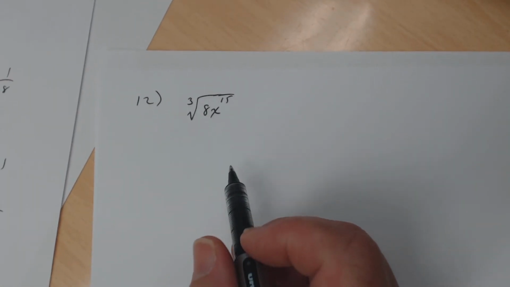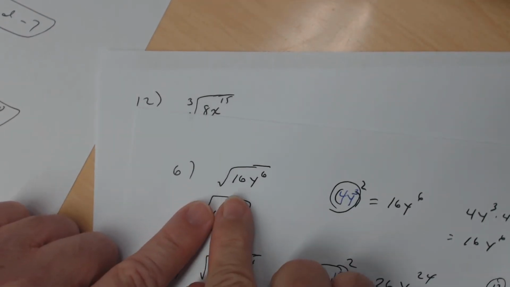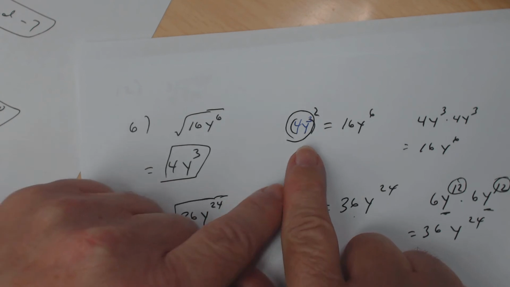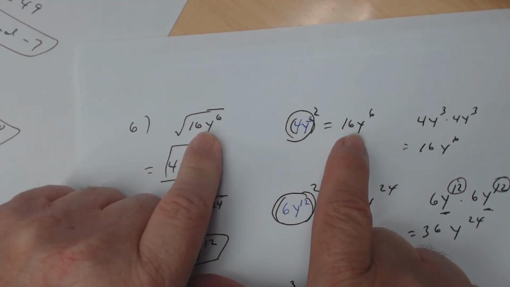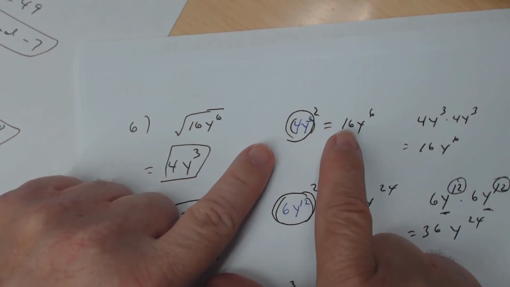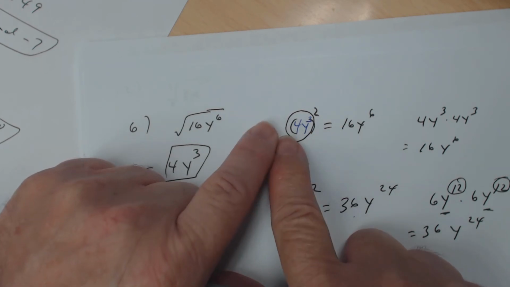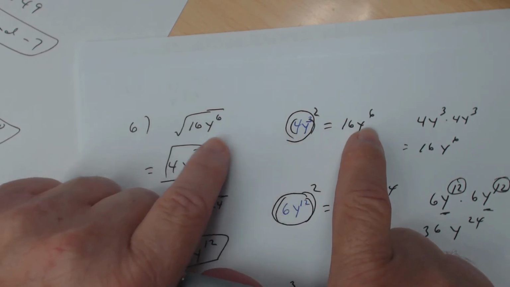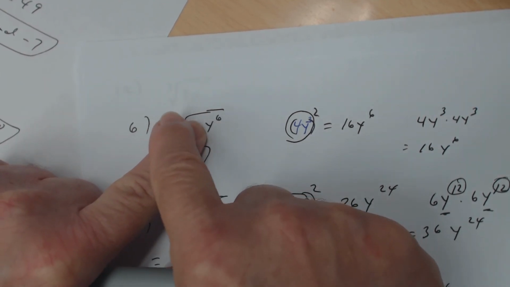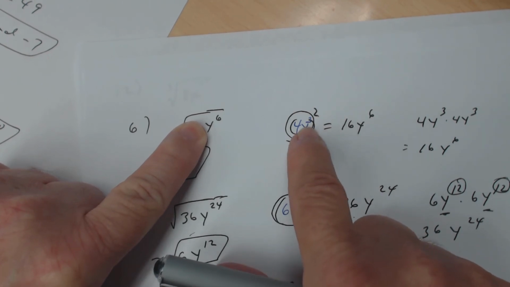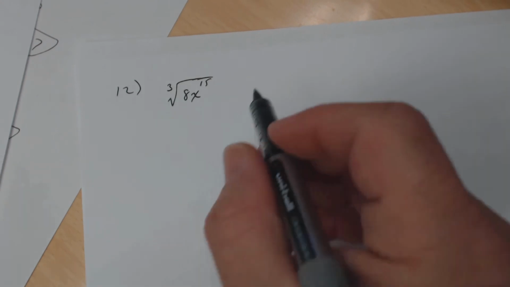Just like we did number 6, you're going to ask yourself what times itself 2 times is the radicand, 16y to the 6. And remember how we did this. We start with the 16 first. That was the easy part. 4 times 4 is 16, so I knew a 4 went in here. And then for y to the 6th, I covered the 16 and said 6 divided by the index 2 is y cubed, and let's see if it works. And it turned out that it worked. So we do the same thing here.